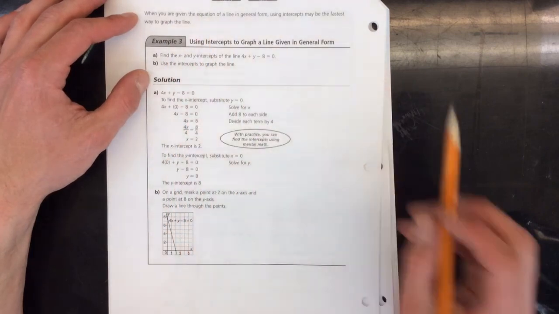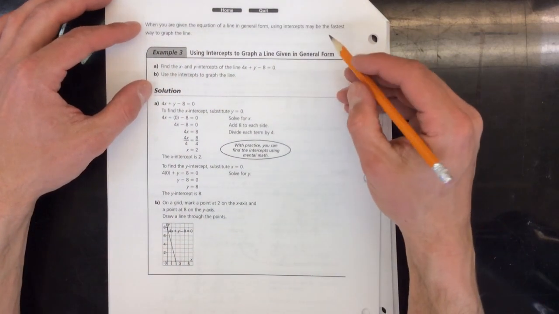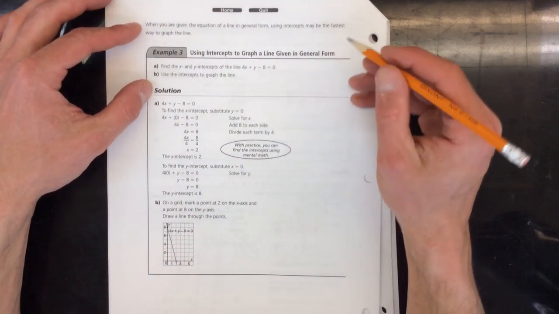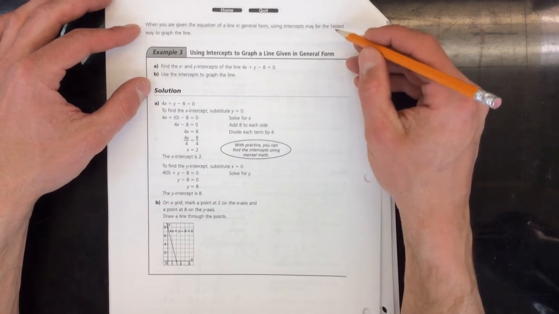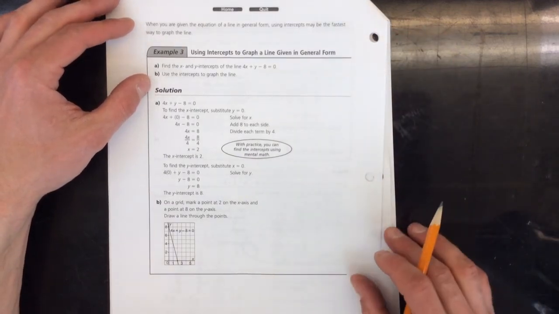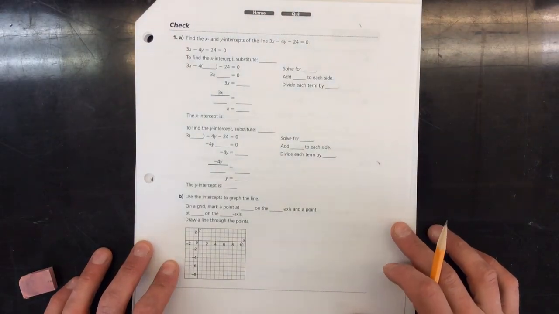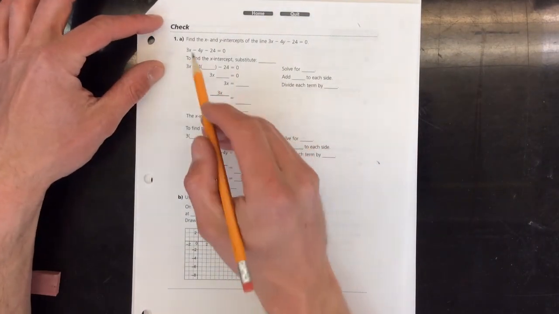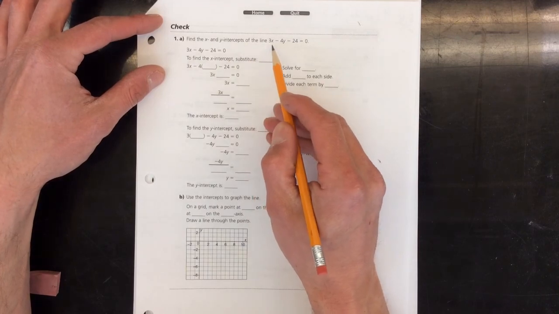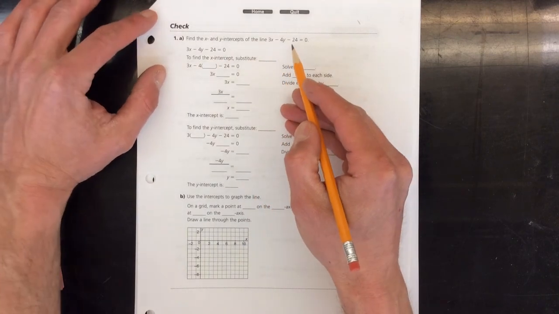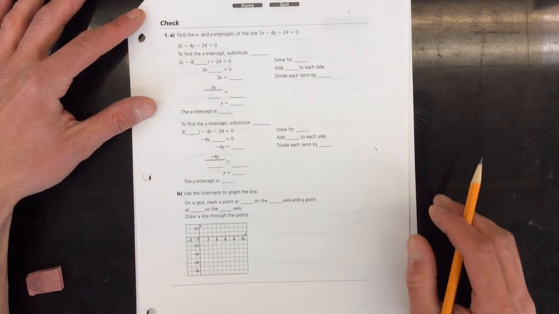So here it says when you're given an equation of a line in general form, which is ax plus by plus c equals 0, using the x and y intercepts is often the fastest way to graph the line. So now we're going to find the x and y intercepts of the line 3x minus 4y minus 24 equals 0.